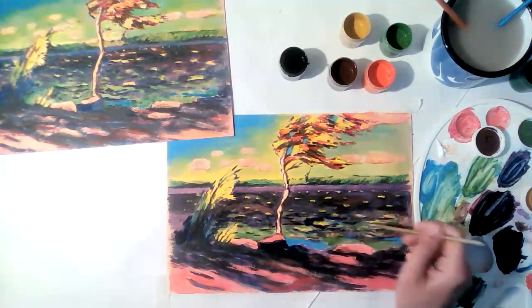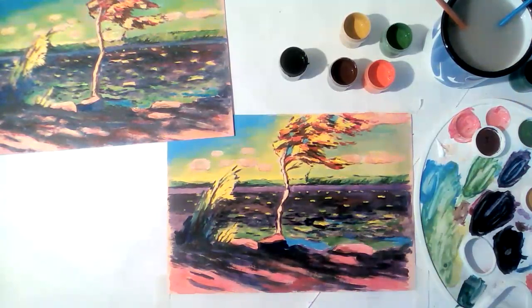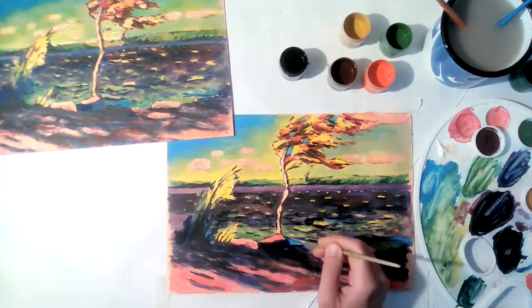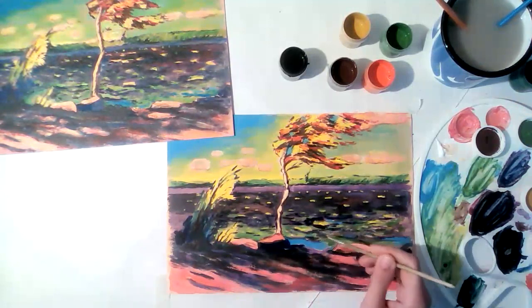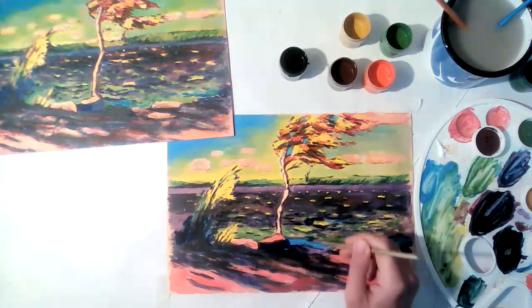Okay, let it sit and dry. Maybe I come back a bit more. So this very blue stroke also, I don't like that it's too plain, too blue. Yeah, I can do some dry brush strokes on top of this blue.